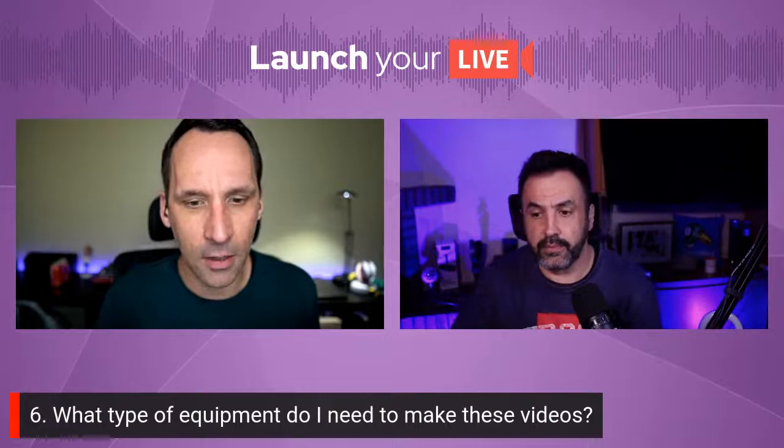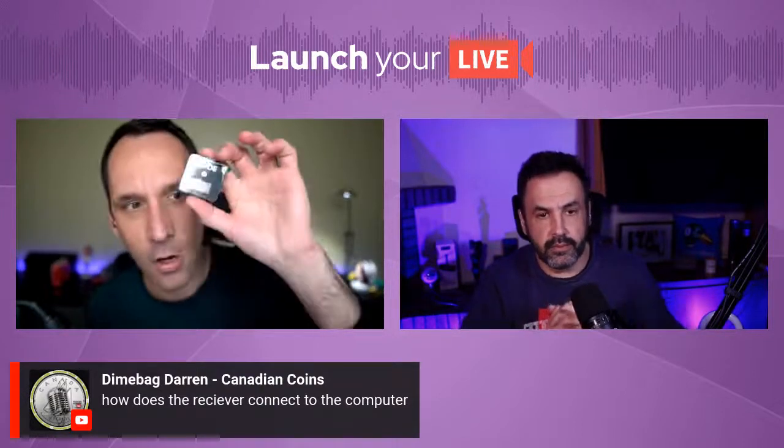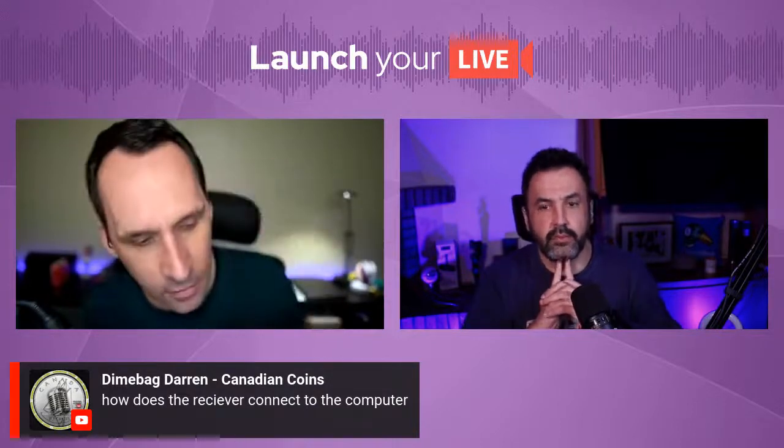So we got a great question, by the way, from Dimebag Darren. He's asking, how does the receiver connect to the computer? That's a great question, actually. There is a 3.5 millimeter output connector on this. But basically, what you do is you take the receiver and plug it directly into the computer.